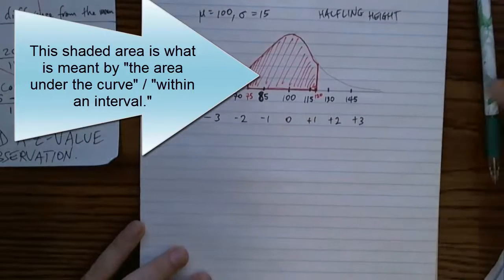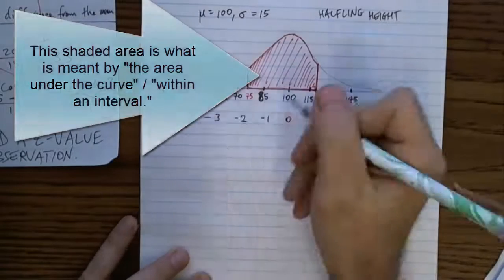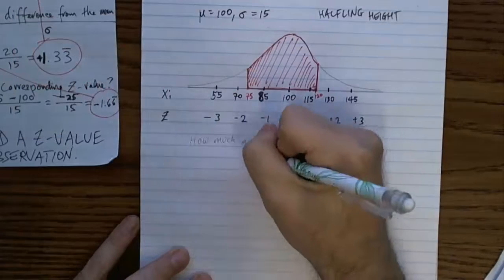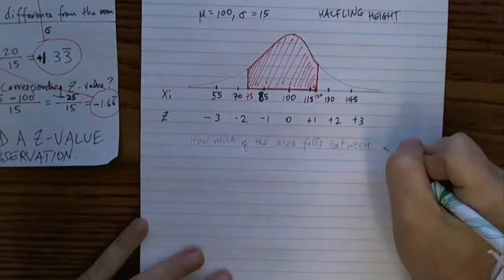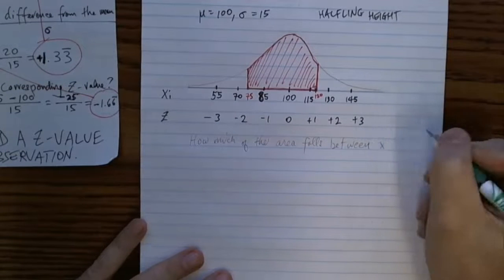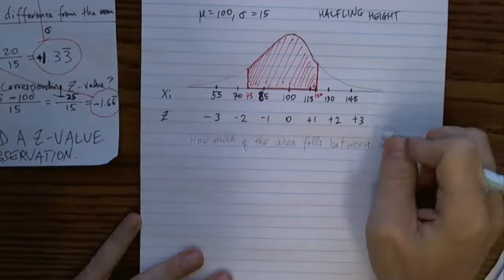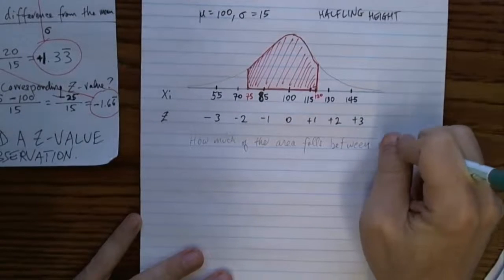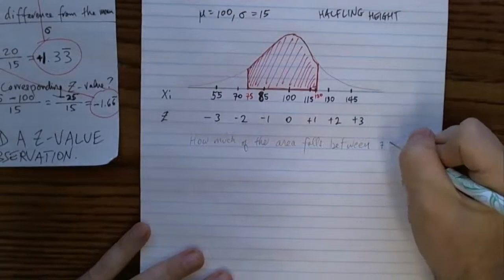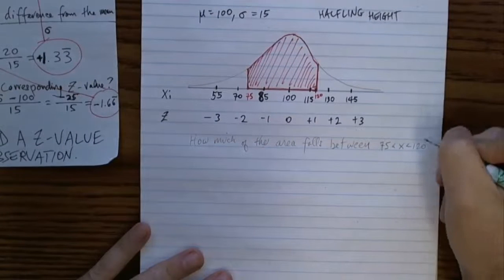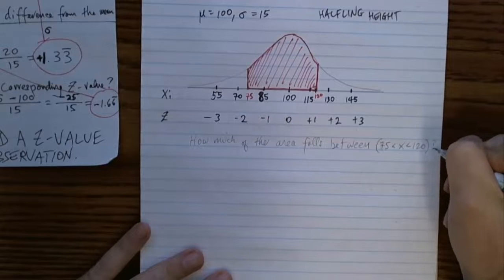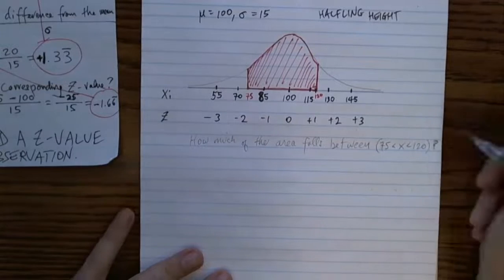So let's say that we want to know how much of the area falls between an x value, an x that falls between 75 and 120. So that's how we can write an interval.